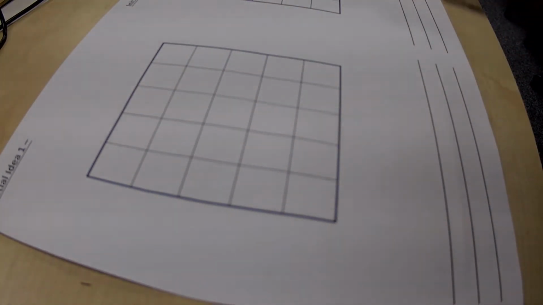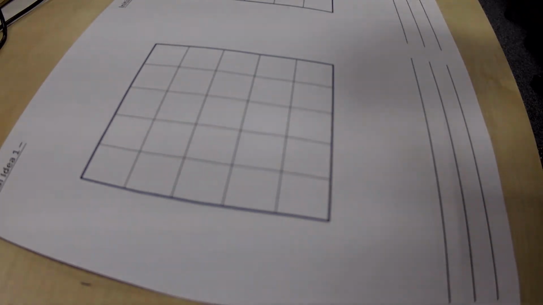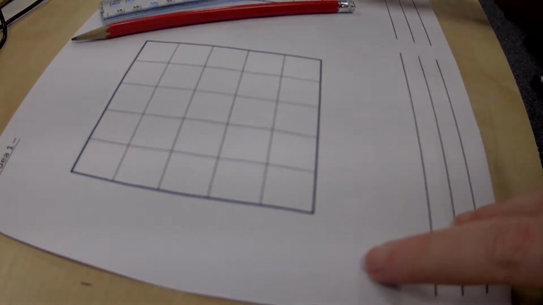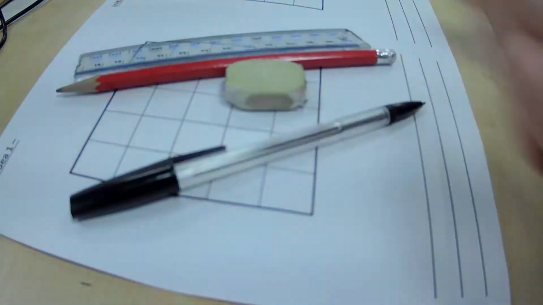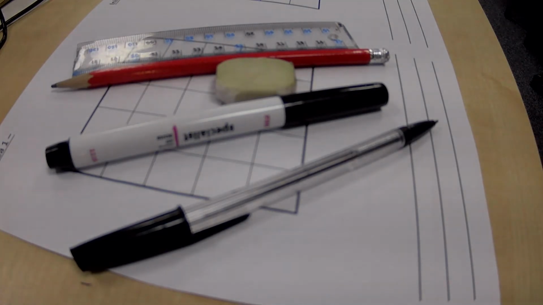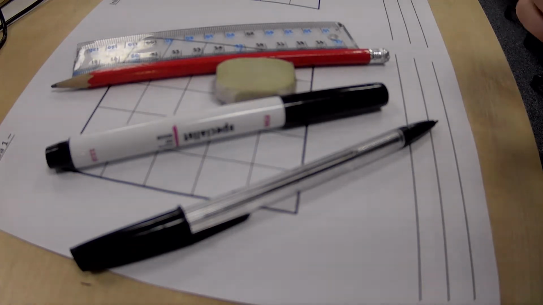Okay, if you're working on paper like I am, then you're going to need a pencil, a ruler, a rubber, and a biro, and if possible, a fine liner as well. So pause the video now where you gather your equipment and then press play when you're ready.